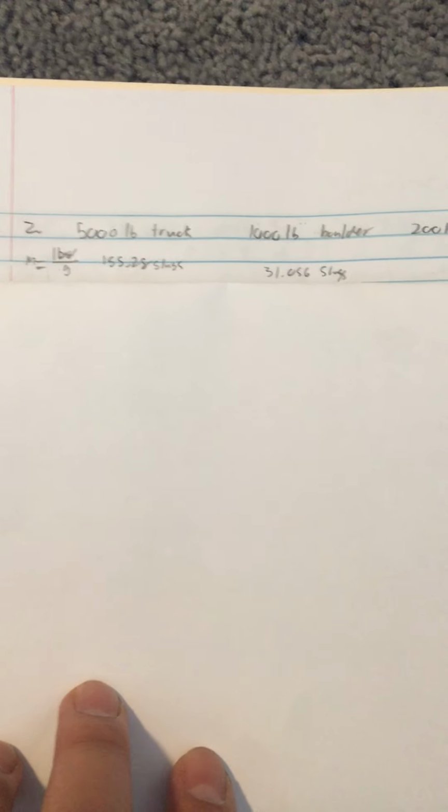Okay, question 2. Let me flip my notes. This is the truck. We're given the weight of the truck, the weight of the boulder, and the weight of the pallet. Knowing that mass equals weight over gravity, we're able to convert these weights to find the masses.